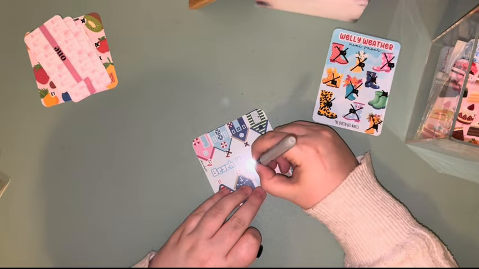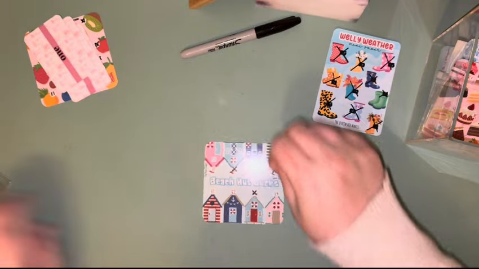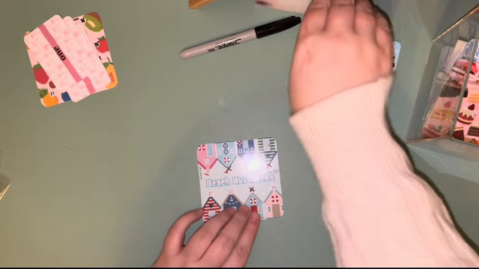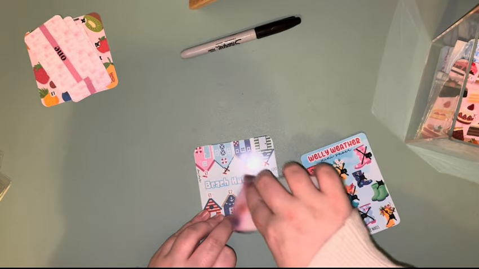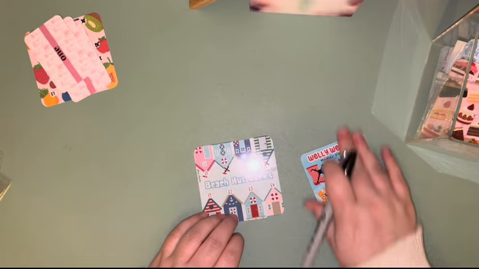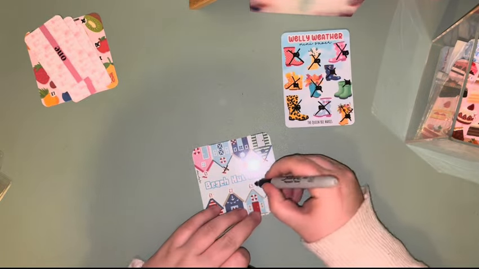Beach Hut Books got 3, so we'll do this 3 down here. Oh, I've just smudged that. Try that again.